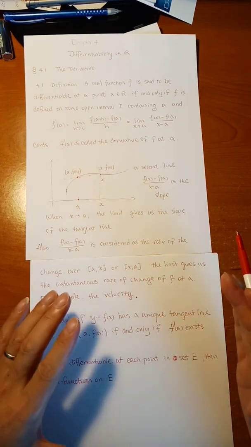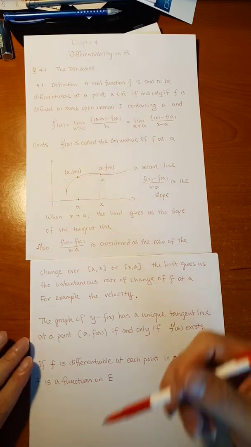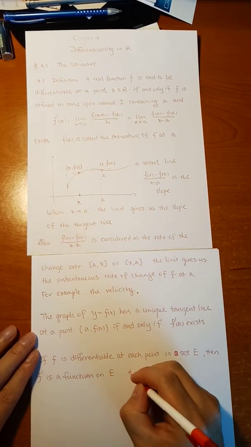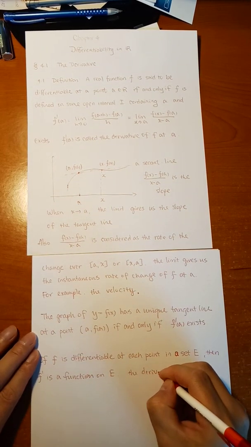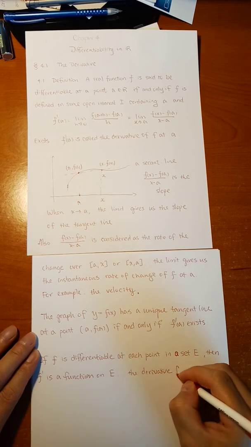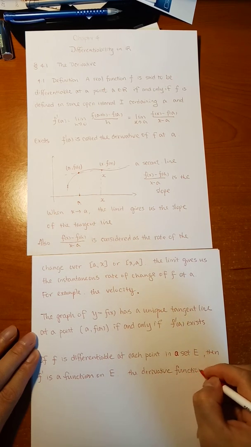Every point has a derivative, so you have a derivative function.